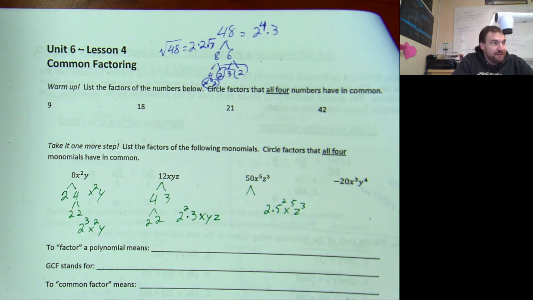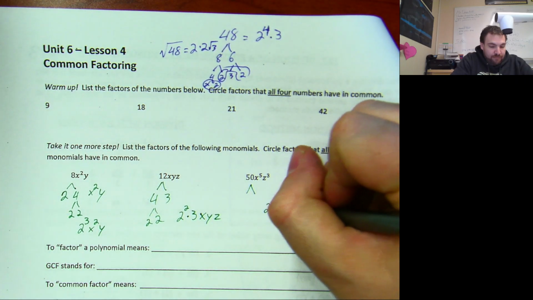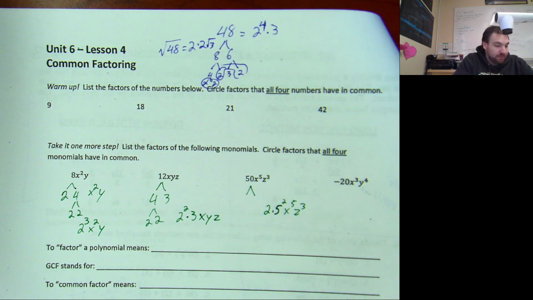Absolutely. Does anyone want to see how she did that? You could write it as 5 squared times 2. I like to write them with the prime factorization, with the primes getting larger.